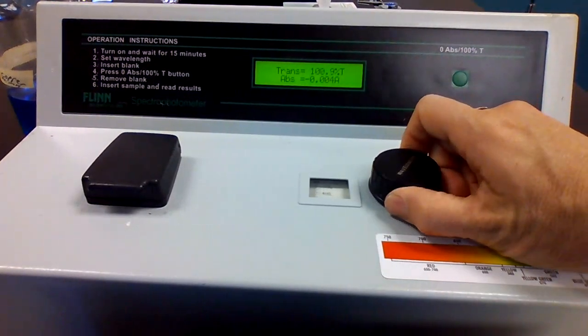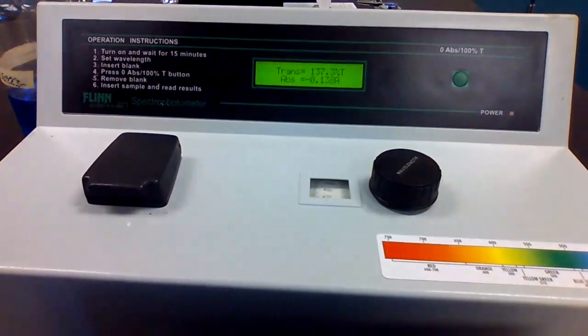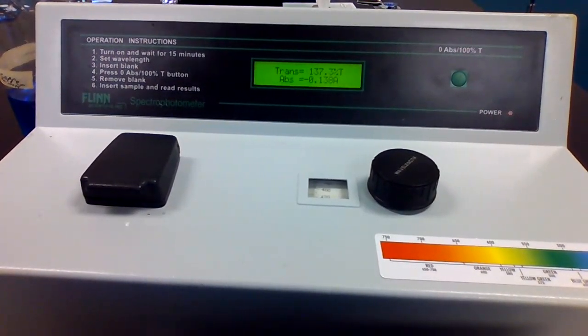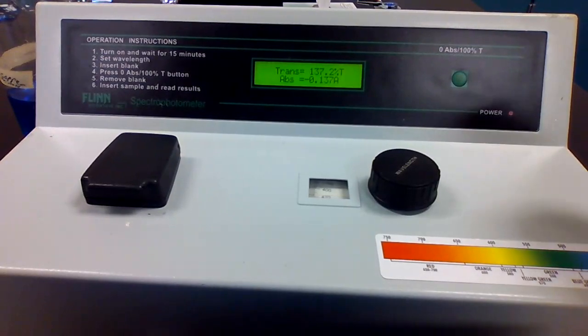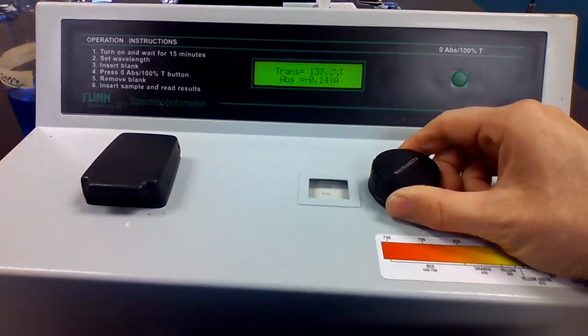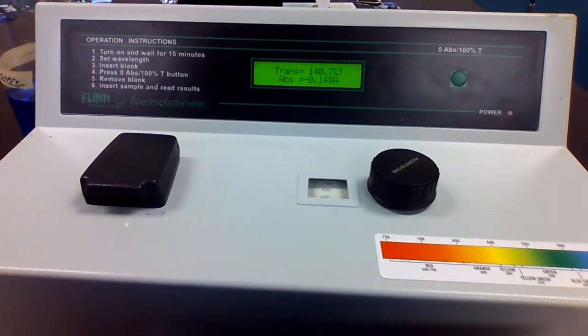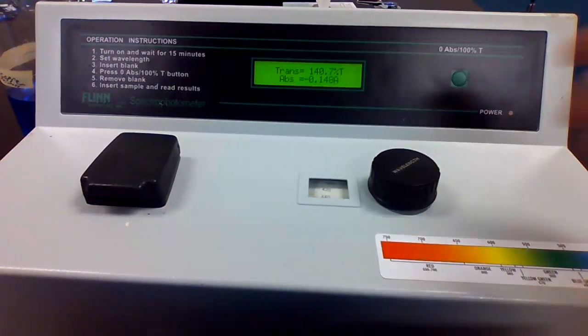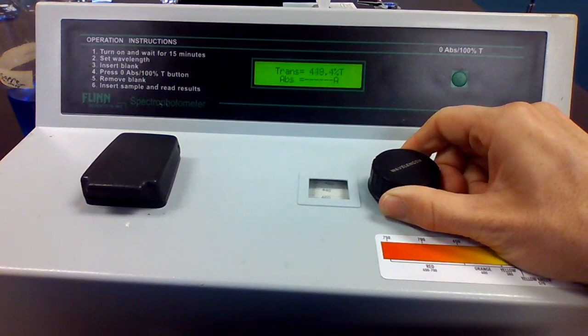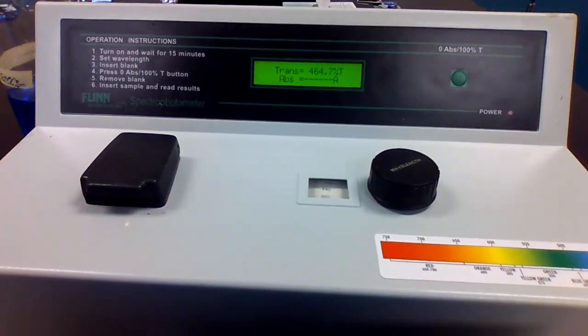I'll change this to 420. Negative 0.137. Change this to 440 nanometers. Negative 0.148. 460 nanometers.